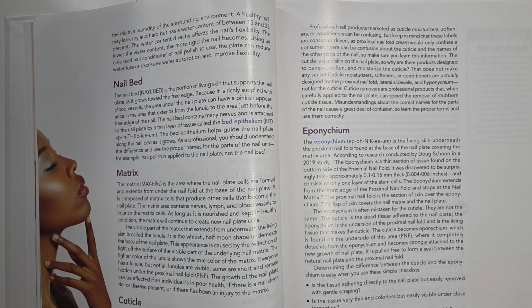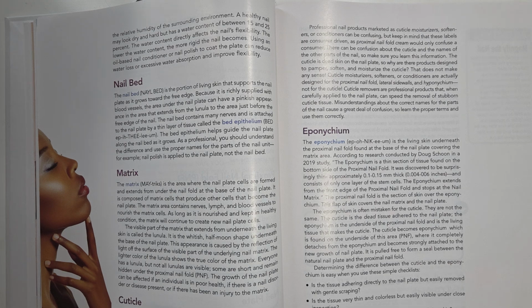A healthy nail may look dry and hard, but has a water content of between 15 and 25%. The water content directly affects the nail's flexibility. The lower the water content, the more rigid the nail becomes. Using an oil-based nail conditioner or nail polish to coat the plate can reduce water loss or excessive water absorption and improve flexibility.